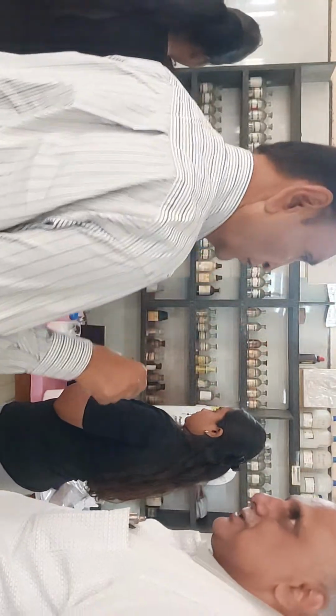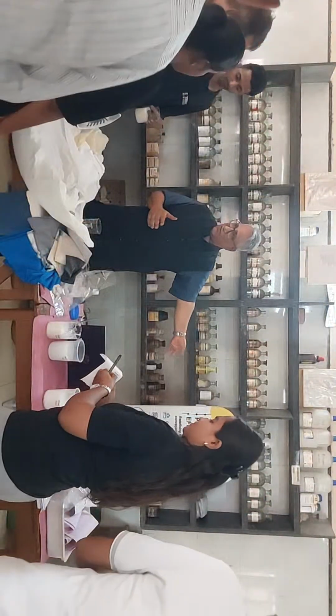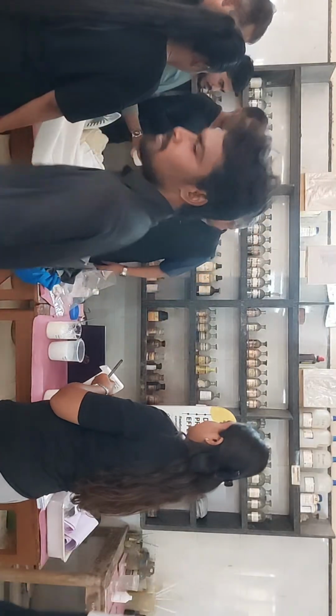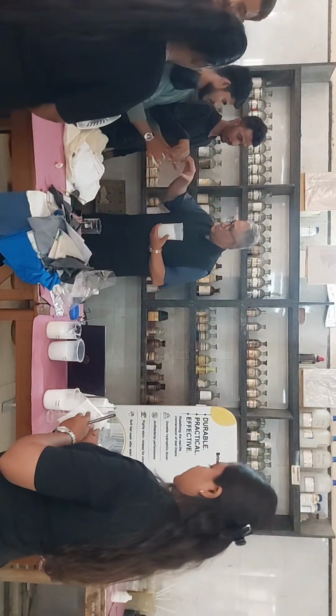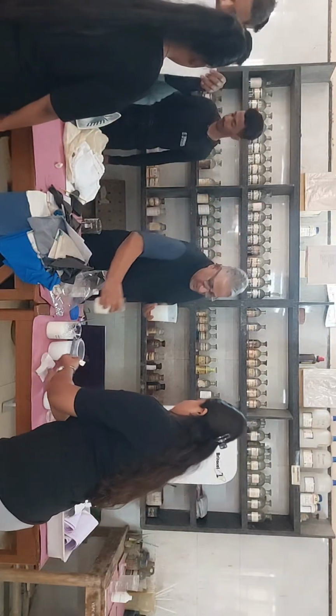See, I don't remove the water from the fabric. This is this one. So silicone softener, cationic softener.